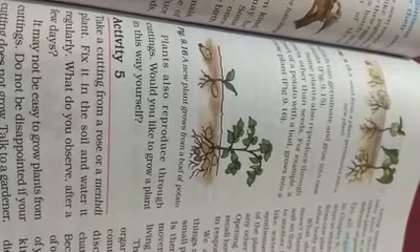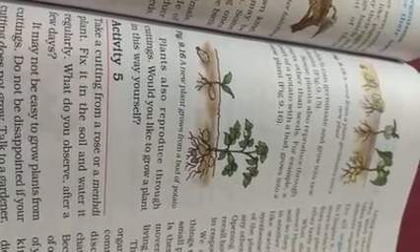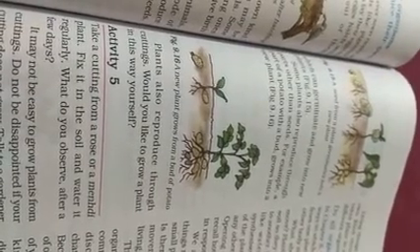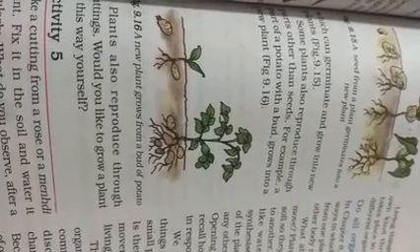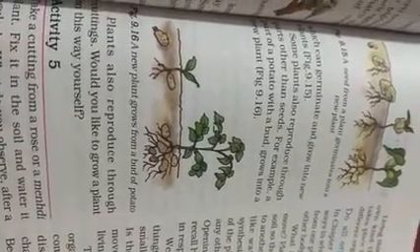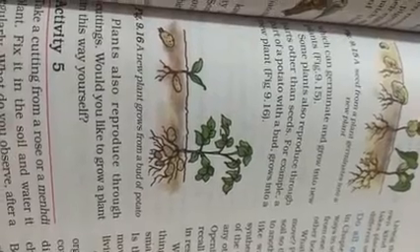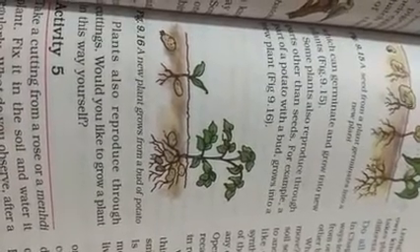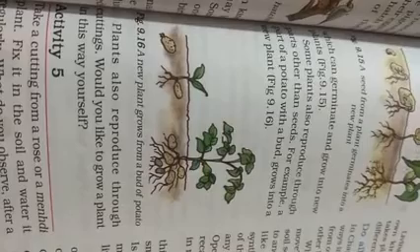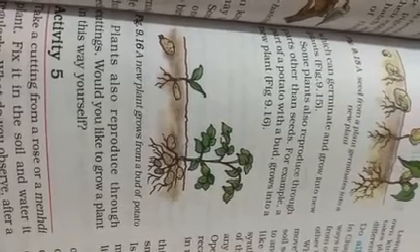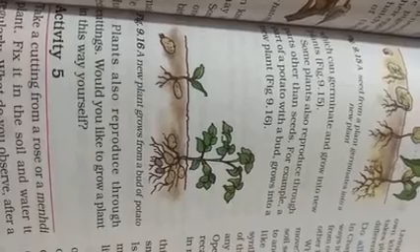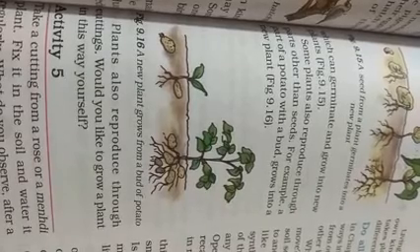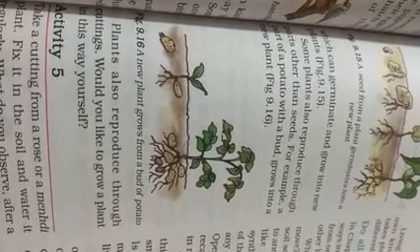For example, a part of a potato with a bud. You can see a potato plant growing from a bud of a potato. So plants also reproduce through cuttings. You can see in rose plants, in mogra, in jasmine, in show plants, hibiscus, many plants grow through stem cutting.